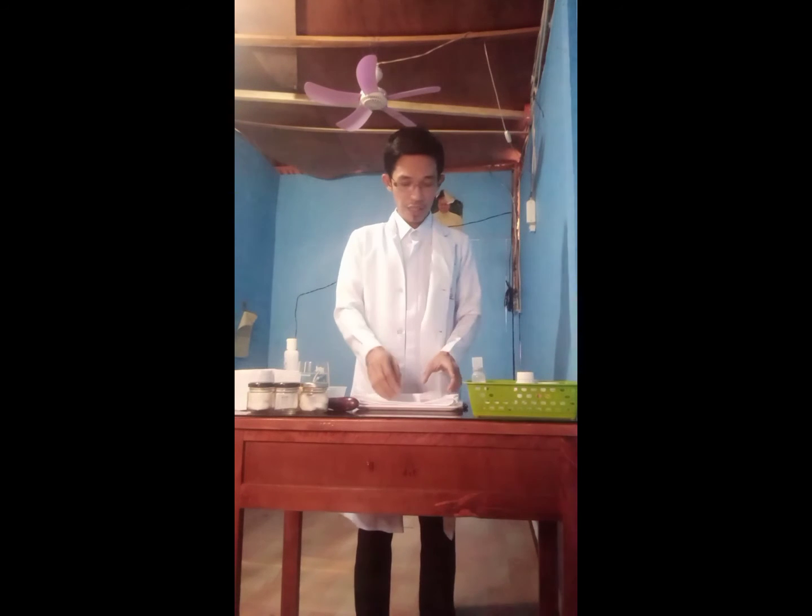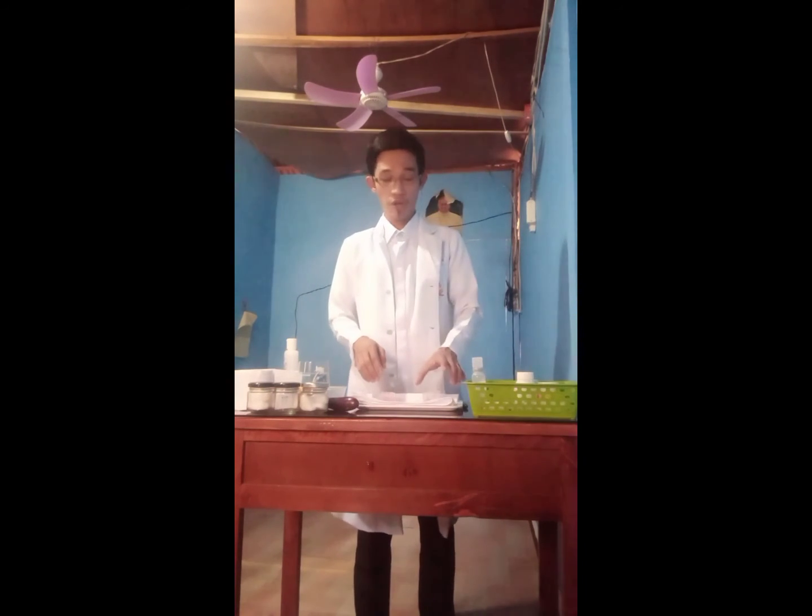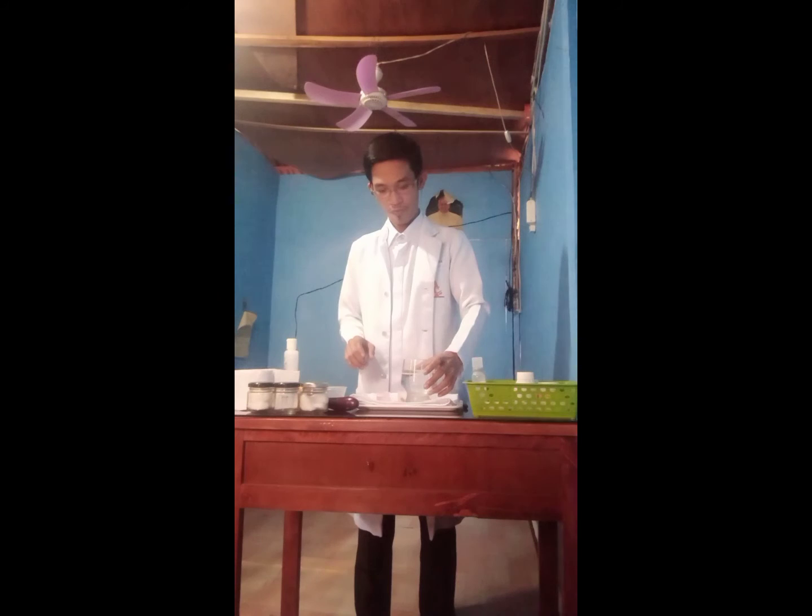And then next is to offer water or juice to help the patient swallow, and give a full glass if not contraindicated. So I have here the water. And the choice of fluid can improve fluid intake.